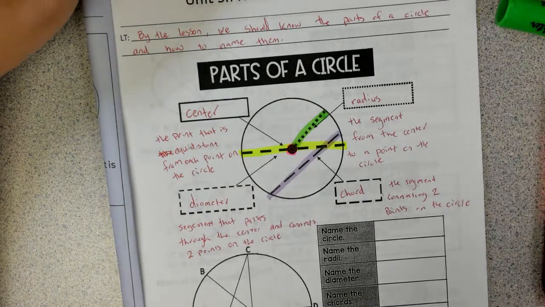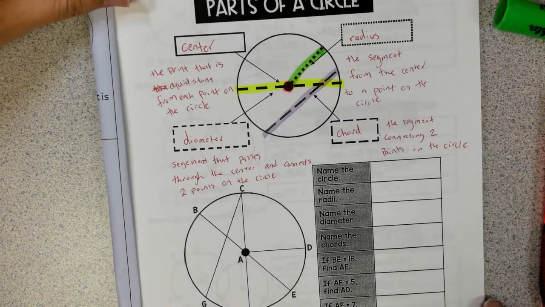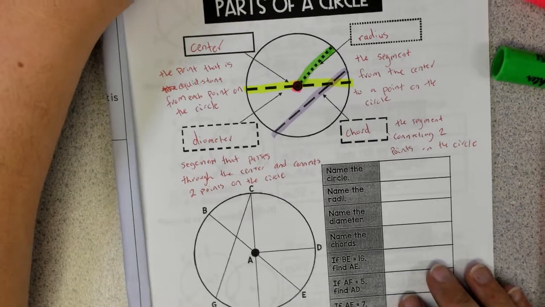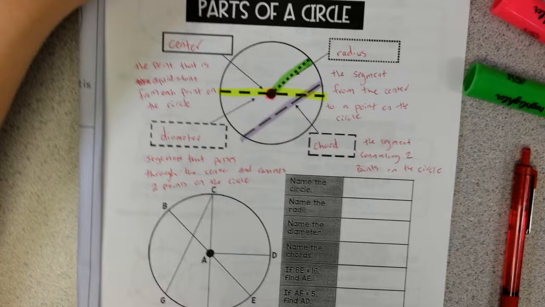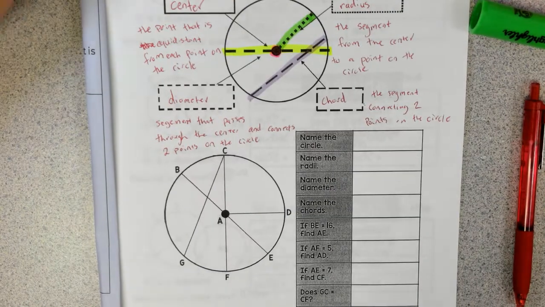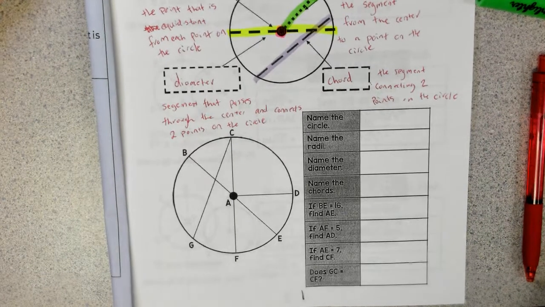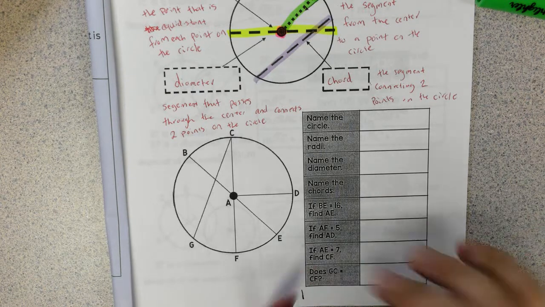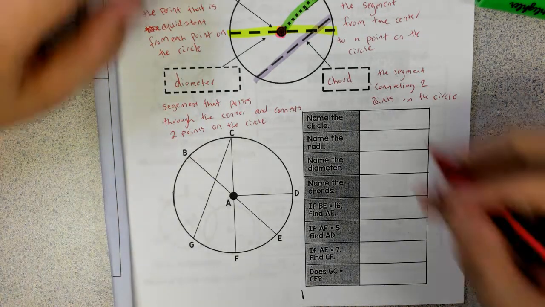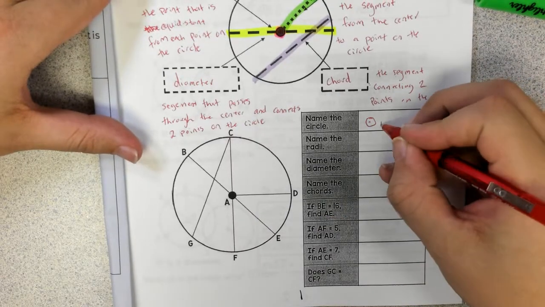Okay, so now that we know the parts of the circle, we are going to practice on the circle below and name some of them. So, let's see what we have. Sorry, I'm going to adjust my camera a little bit. There we go. Okay. So, it wants us to name the circle. Well, in order to name a circle, we name the circle by its center point. So this is going to be circle, and our center point is A. So circle A.